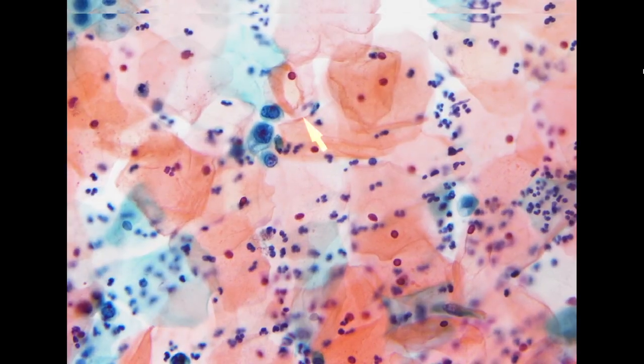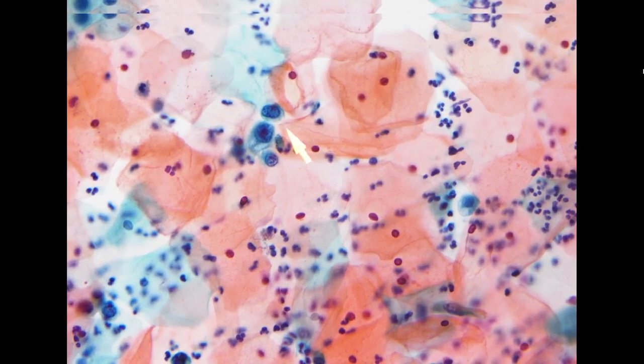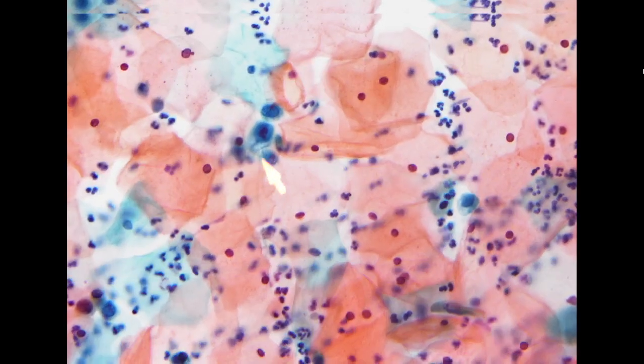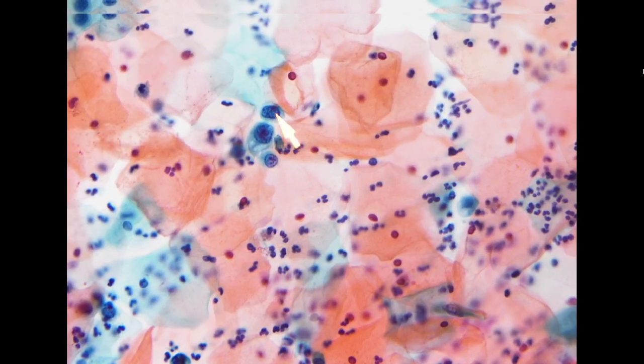This is relatively difficult to screen, so our screener is doing a good job identifying these darker cells with higher NC ratio hiding in the sea of superficial cells. So we all start to find similar cells.